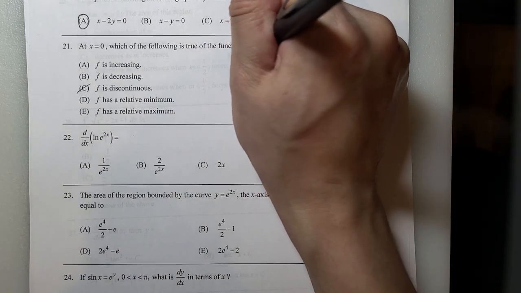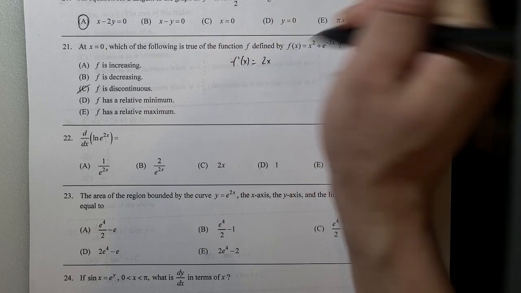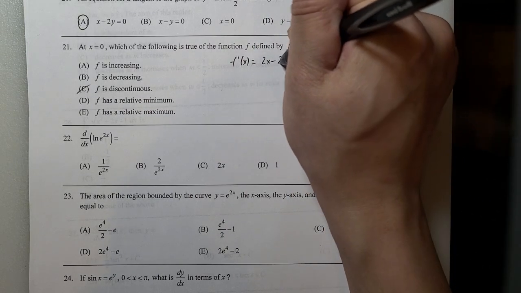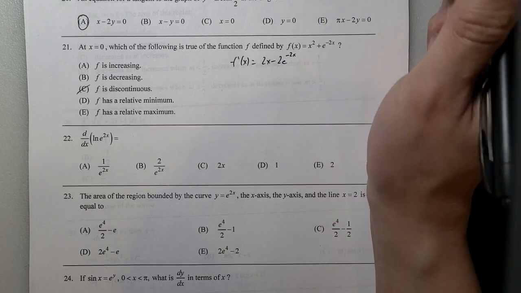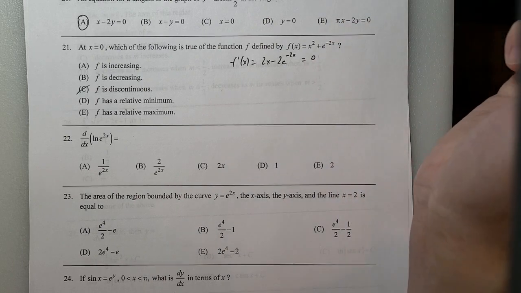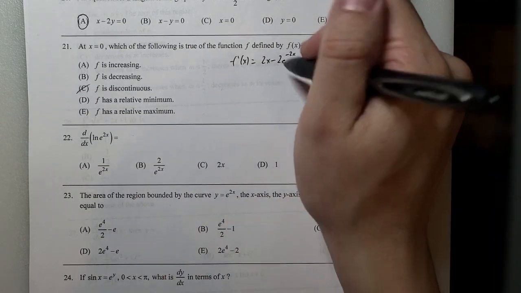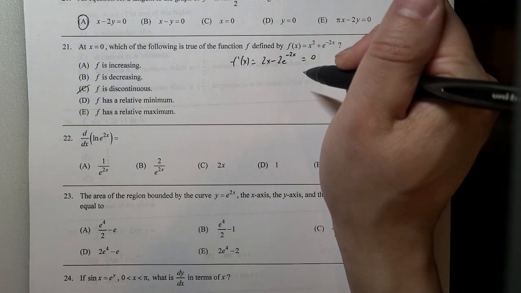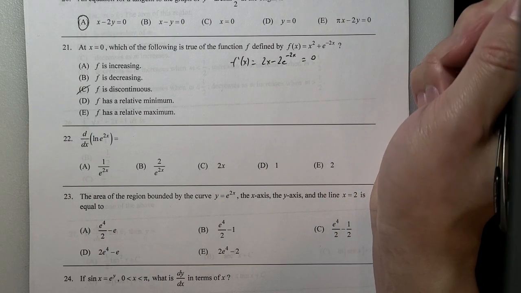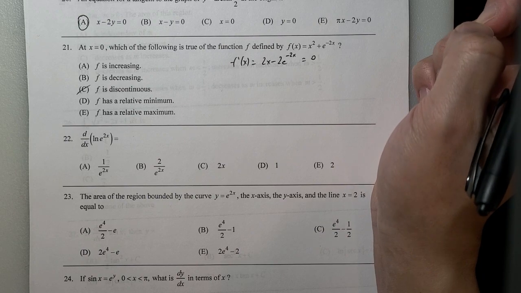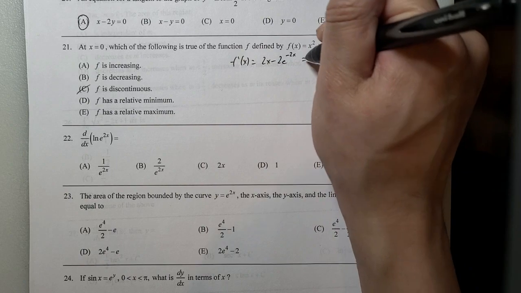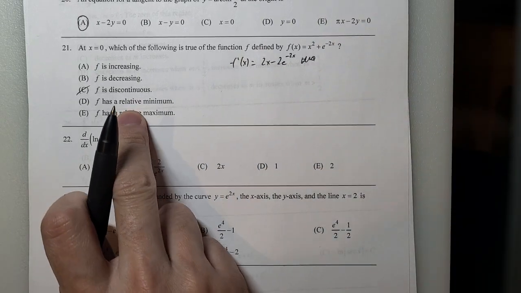Okay, so let's find f prime. f prime is equal to 2x minus, we need the chain rule here, minus 2e to the minus 2x. So let's set this equal to 0. Let's do the first derivative test. Does this have any solution actually? Actually, it's talking about at x is 0, so we don't need to do that. Well, maybe we need to do that here.